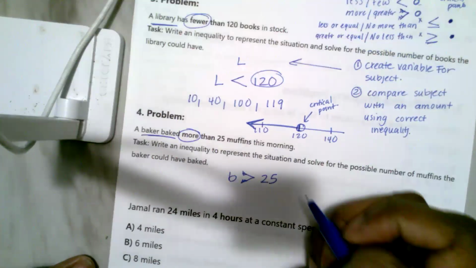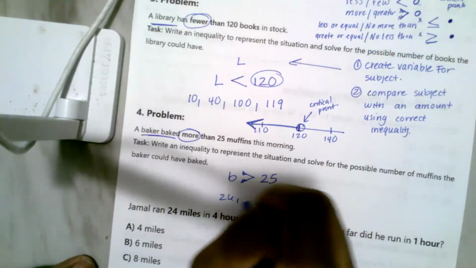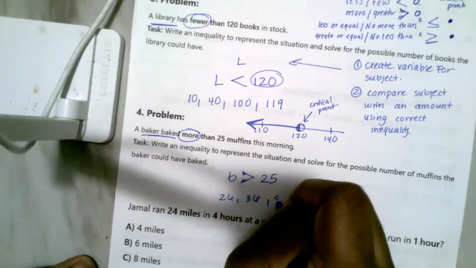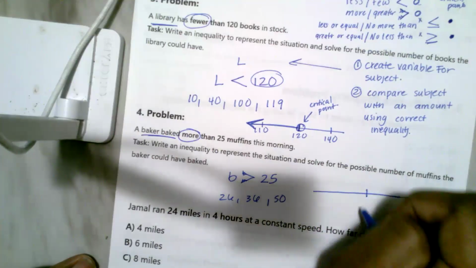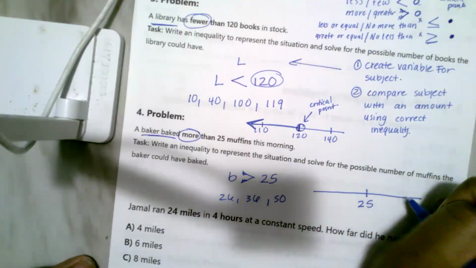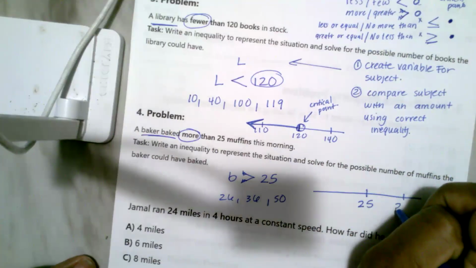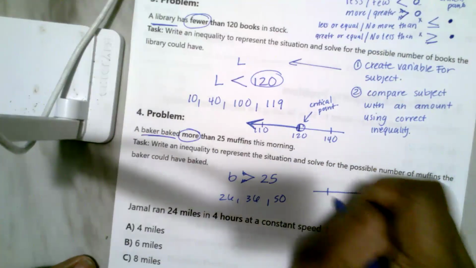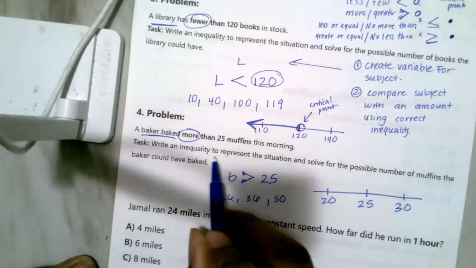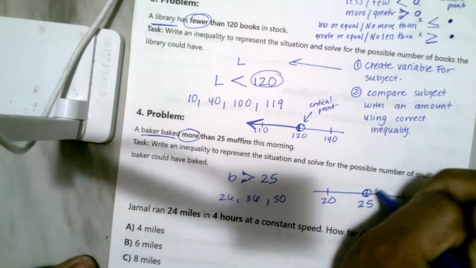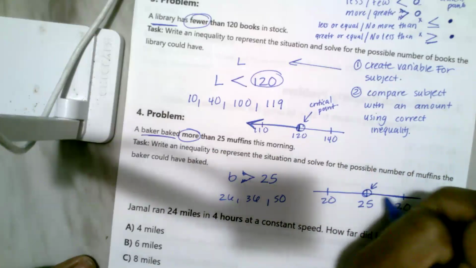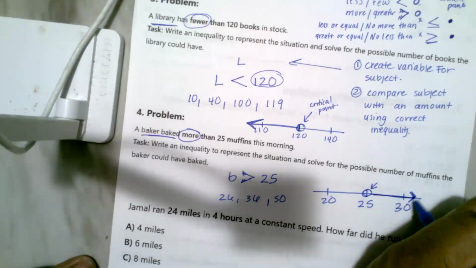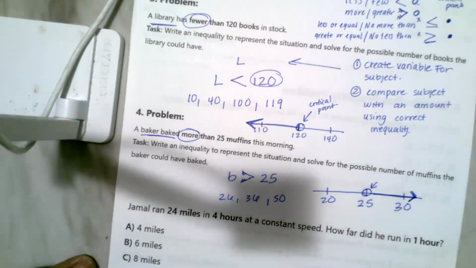And some possible options could be 26, 36, 50. And if you're graphing it in the center, put the number you're talking about, put numbers greater, put numbers less. And since it's just greater, it's an open circle on the critical point, but it's going in this direction to symbolize numbers greater than 25.